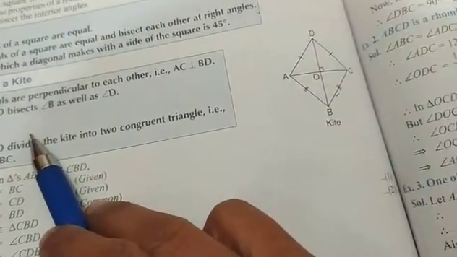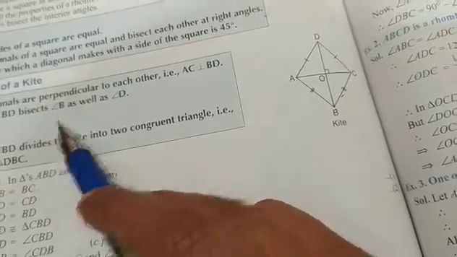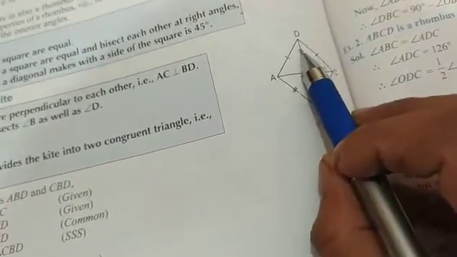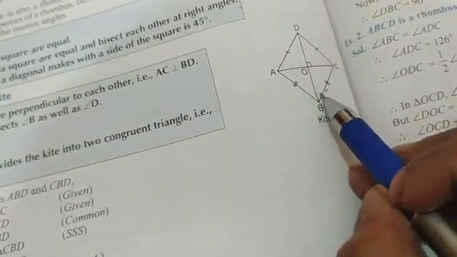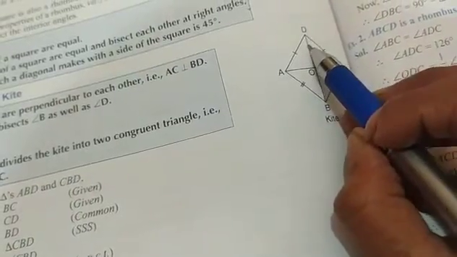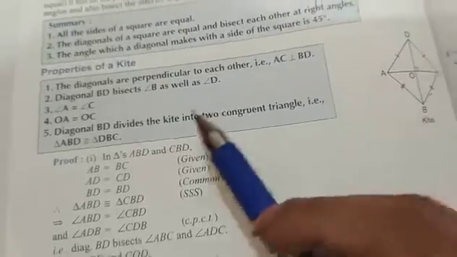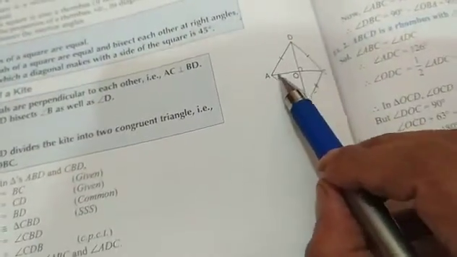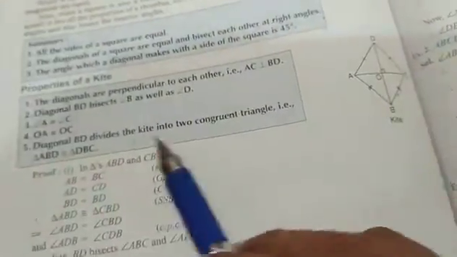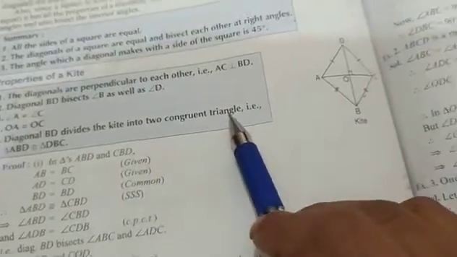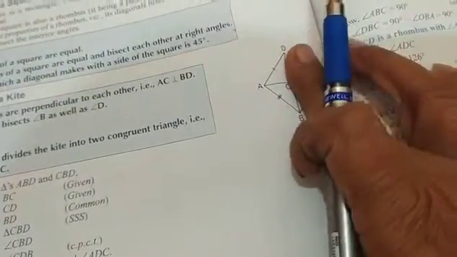Diagonal BD bisects angle B as well as angle D. This diagonal BD bisects these two angles. It means this angle is equal to this angle and this angle is equal to this angle. OA is equal to OC. Diagonal BD divides a kite into two congruent triangles. See, this triangle and this triangle, they both are congruent.